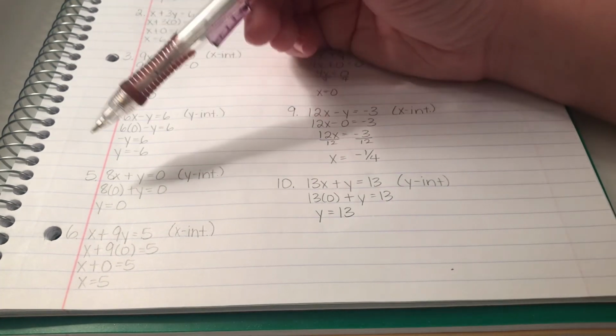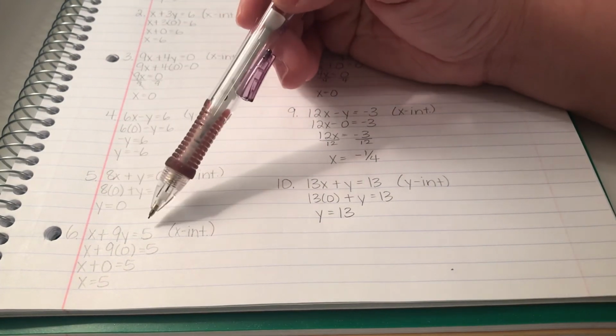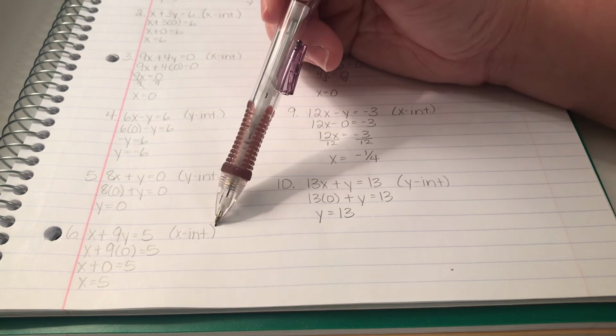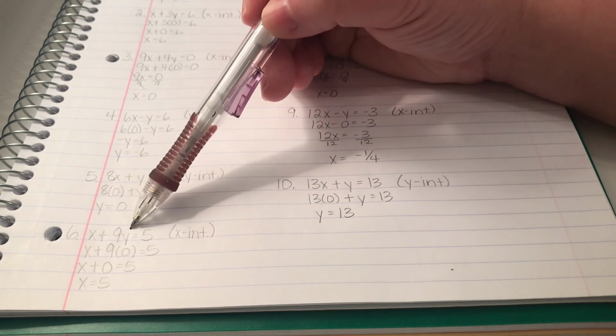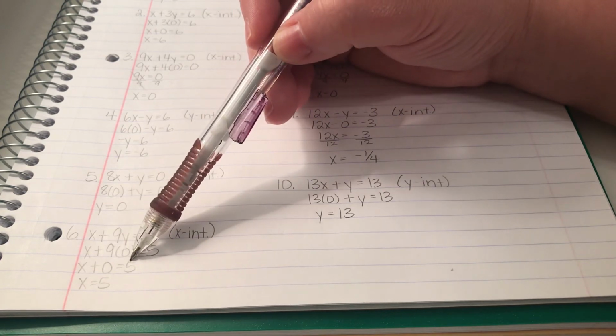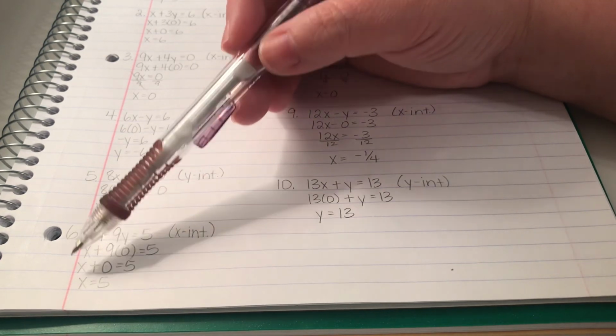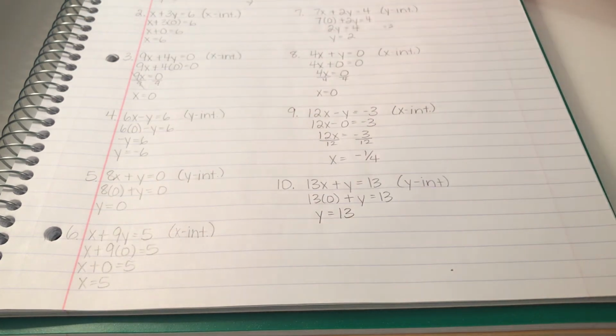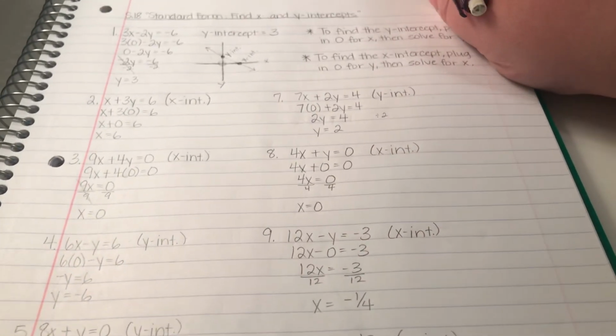Number 6, x plus 9y equals 5, looking for our x-intercept, so we plug in 0 for y. This cancels out as a 0. X plus 0 equals 5. Nothing here of value, so x equals 5. Let's look at just a few more examples.